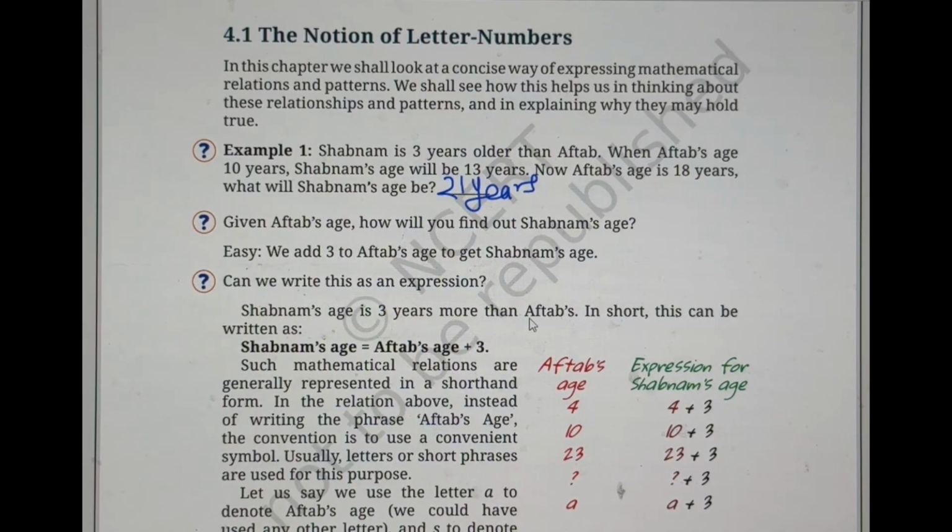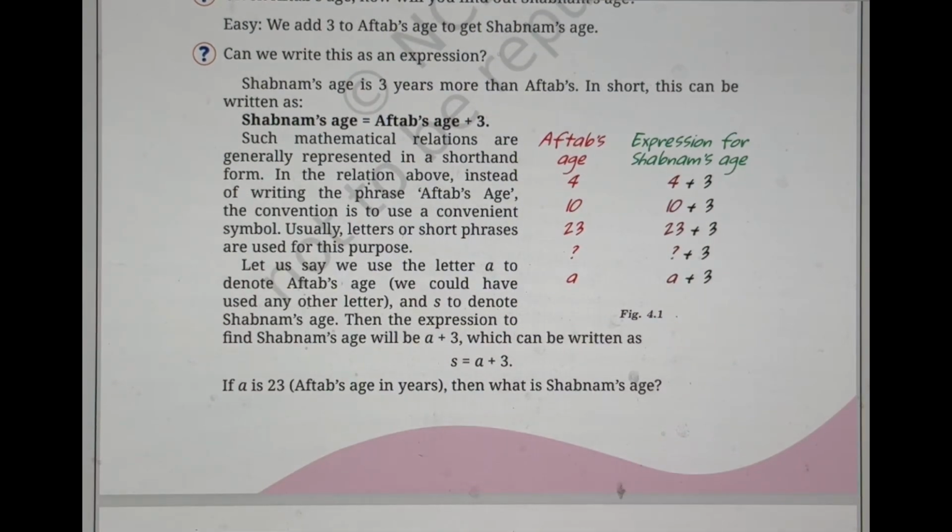Now, such mathematical relationships are generally represented in a shorthand. You can't write names every time. It will again be time consuming. It won't be convenient. So what is used in place of these names? Letters are used, letters from A to Z. You can use any letter. Small letters, you have to write them in small.